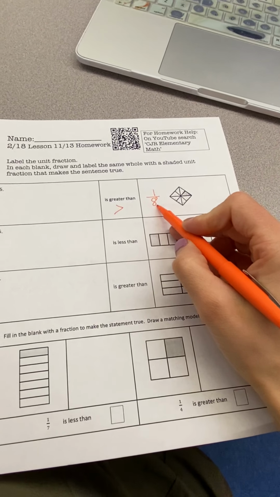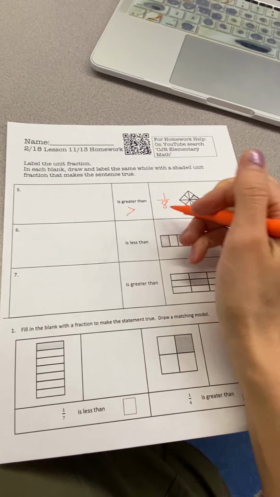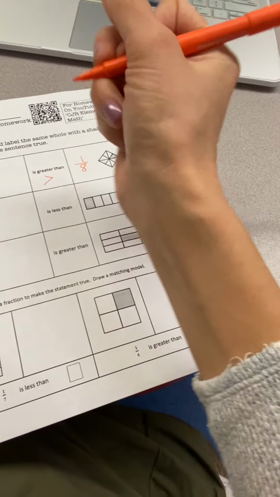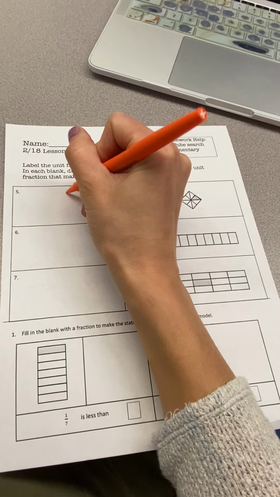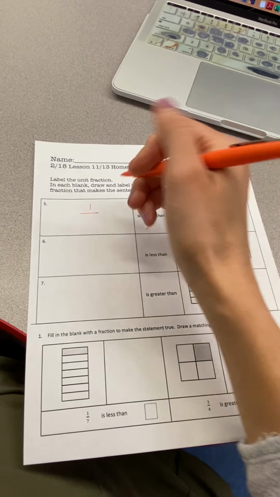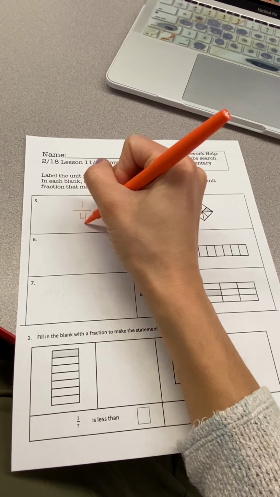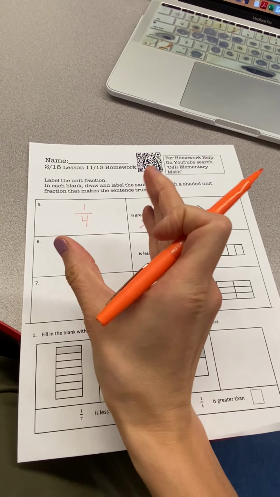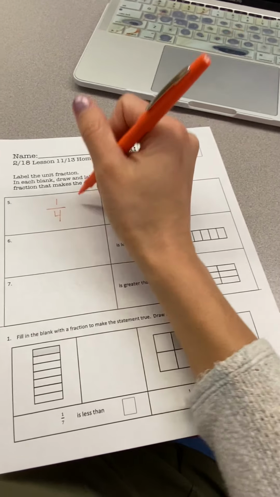We learned the bigger the denominator, the smaller the fraction. So I need to figure out a number that is less than 8 and have the same numerator. 1/4. Because if it's a smaller denominator, that means the pieces will be bigger, therefore the fraction is bigger.